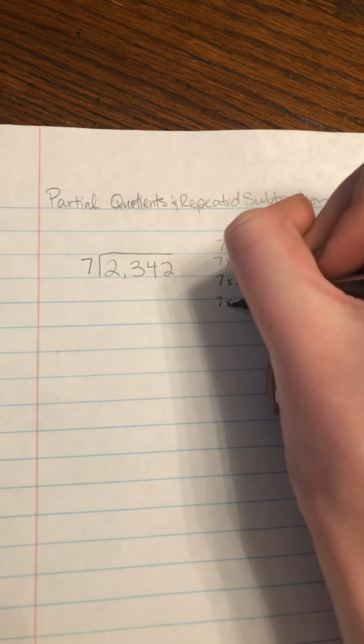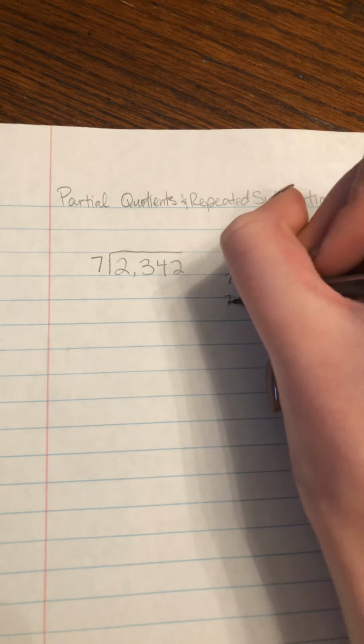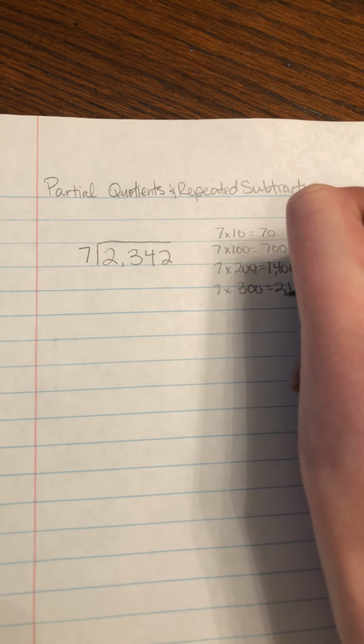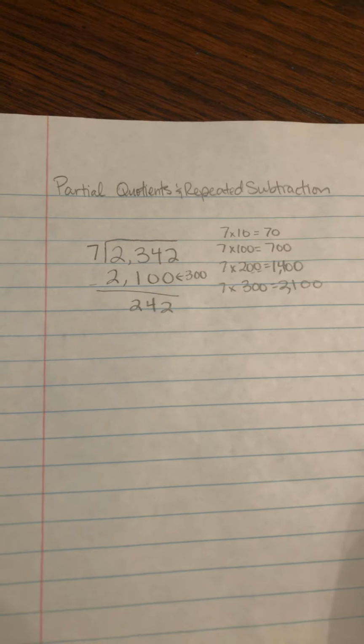Could I do that? Absolutely. Could I do 7 times 300? I know 7 times 3 is 21. Add on 2 zeros. So could I subtract 2,100? Absolutely. I'm going to do that. So I took away 300 groups of 7. When I subtract that, I end up with 242.